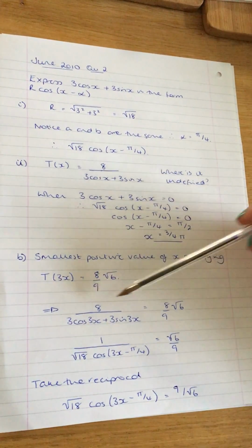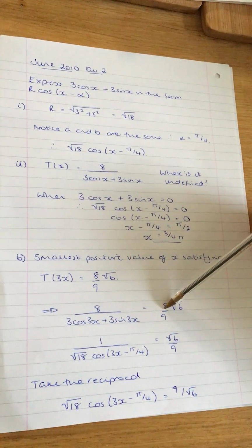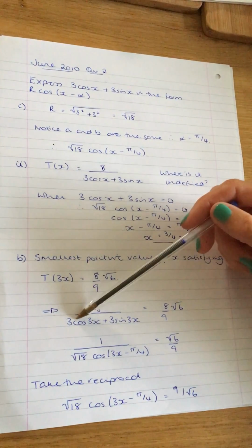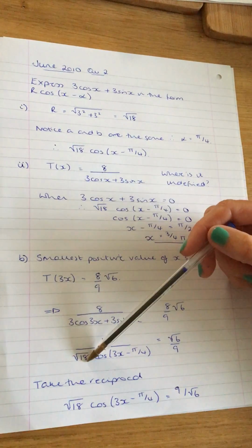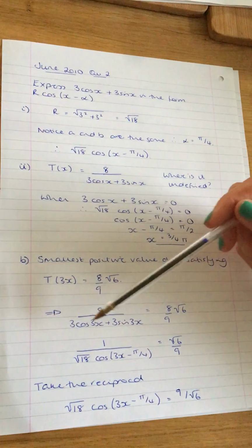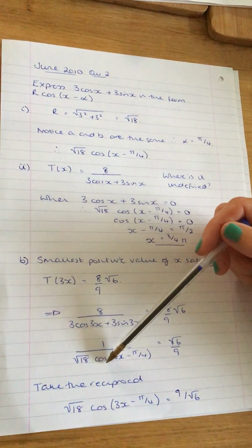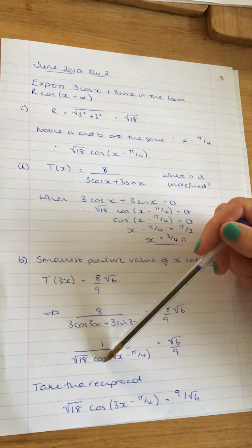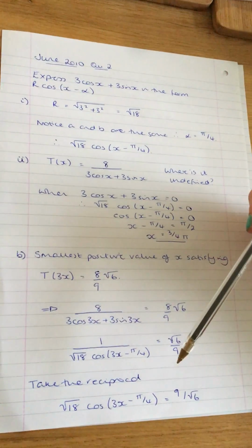I can cancel my 8s on both sides, so they can go straight away. And then I can write this denominator in the same format again. So I'm going to replace this with the root 18. And what that does is, instead of having two identities here, we're working now with just one identity. Again, you've now got an equation to solve.